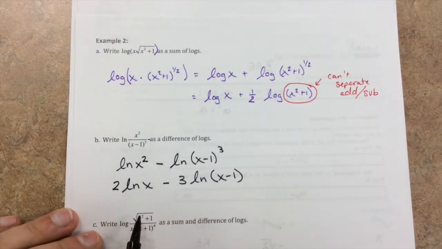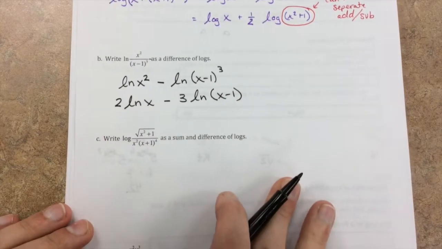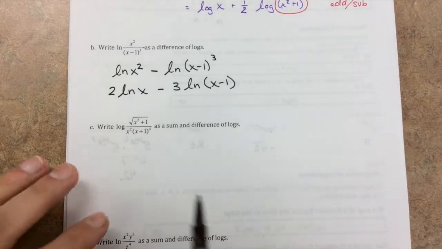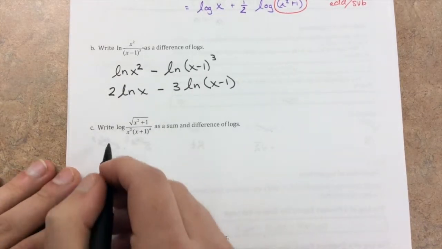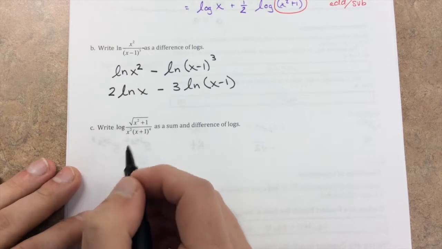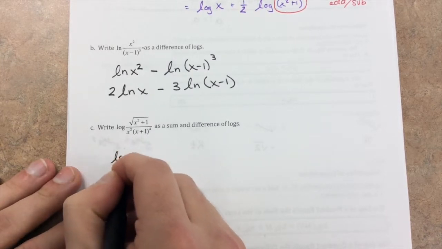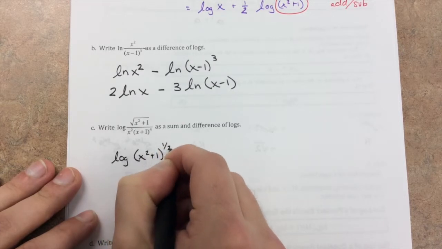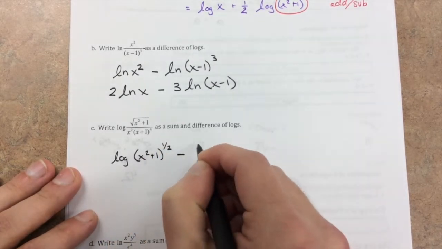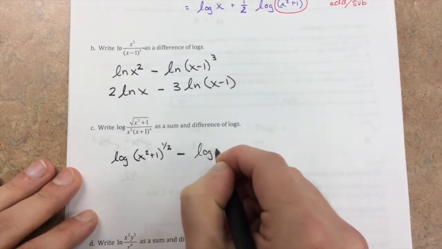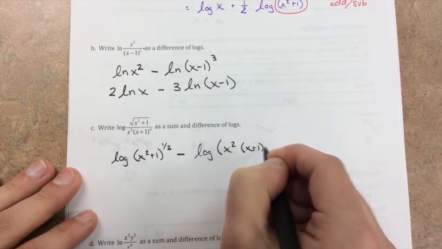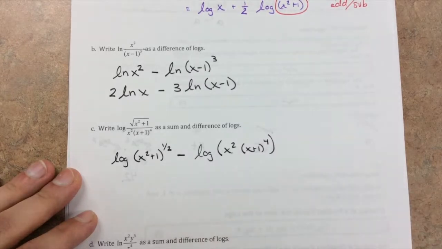And that's how we separate these, and then we deal with the exponents last. So what if we have the sum and difference of a couple things? Well, first, we're going to separate these out, and I'm also going to write that square root as an exponent. So we're going to have log of x squared plus 1 to the 1/2 minus the log of x squared times x plus 1 to the 4th.